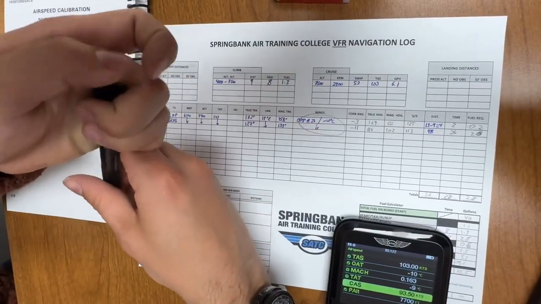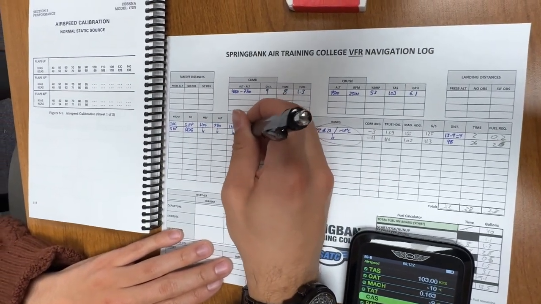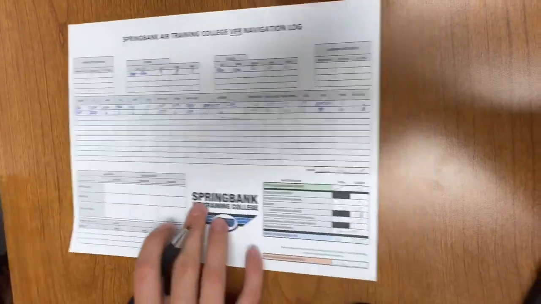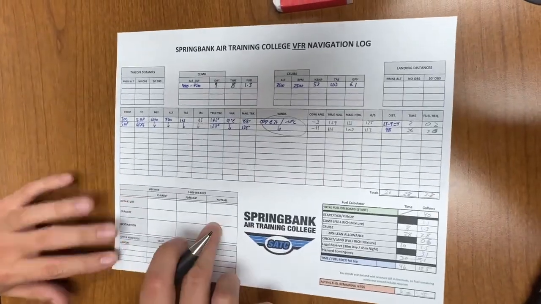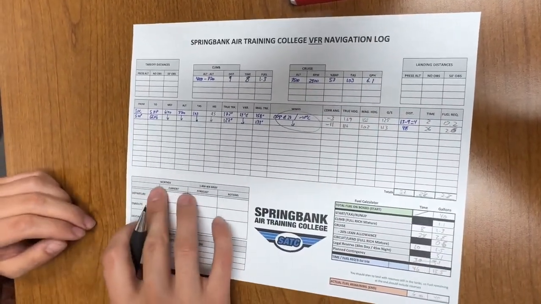So over here, 95 knots, carry that down. Good. Now we're done this side. With the exception of if you want to write in some weather, you can. And then your takeoff and landing distances, as you normally do for every flight, would be thrown in there as well.